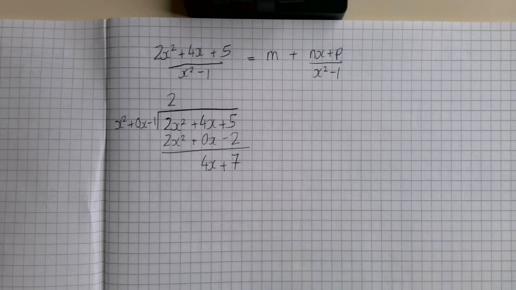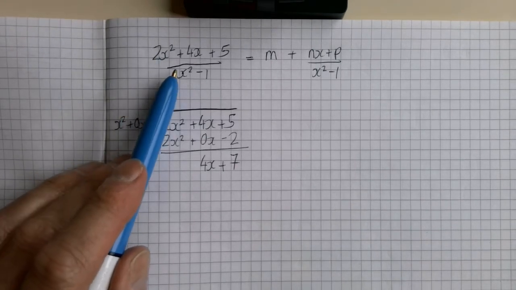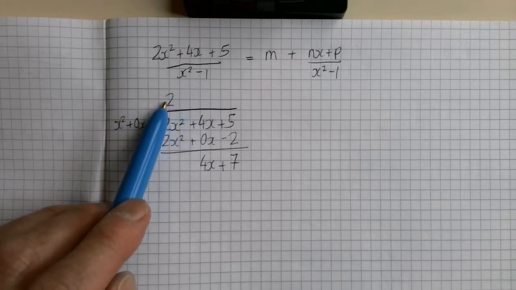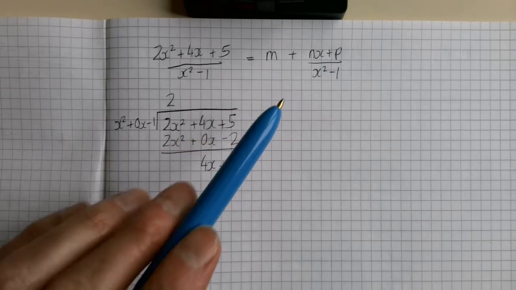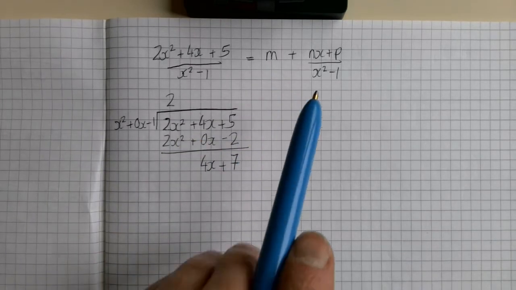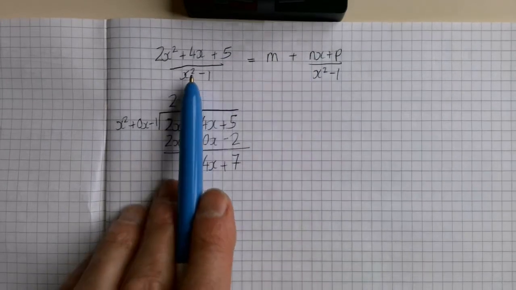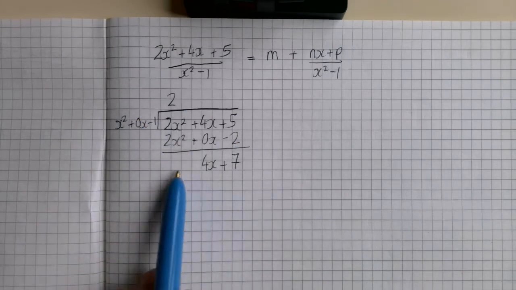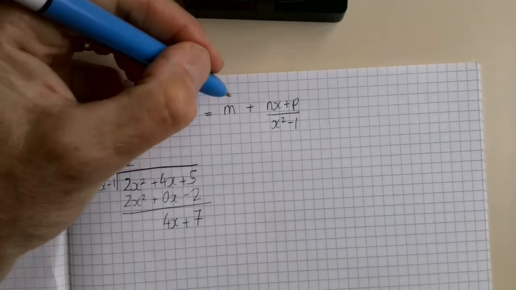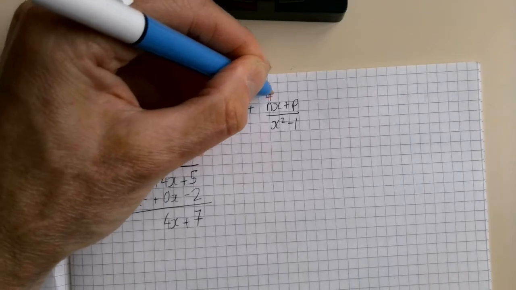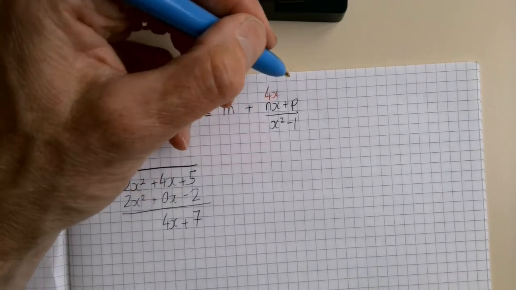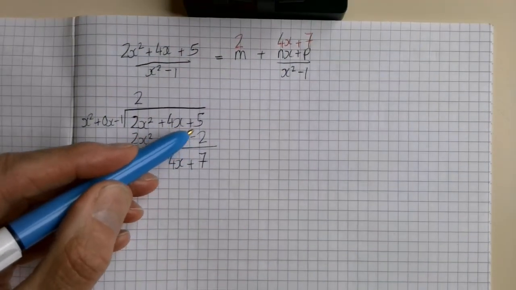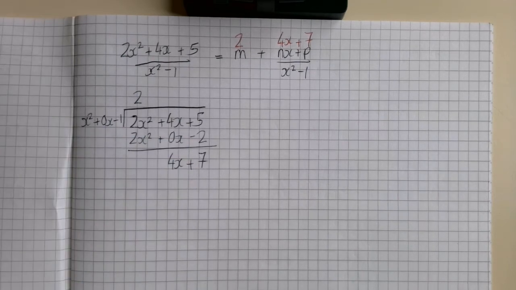Okay, so it's quite an odd one, this, isn't it? Because the dividend and the divisor both have the same order, our quotient, our answer, is actually just a number. No algebra involved at all. But as always, the remainder will have an order of 1 less than the divisor, so quadratic, order 2, order 1. So we get this. So I now know that m is 2, and n is 4, and p is 7. And just remember, it's always a bit tricky here, isn't it? 5 minus minus 2, 5 plus 2 is 7.